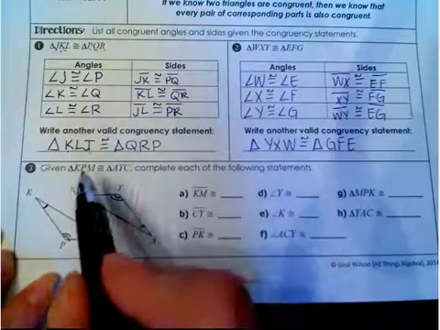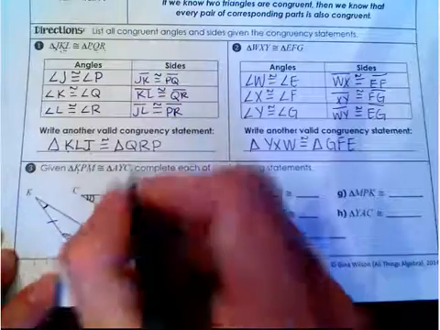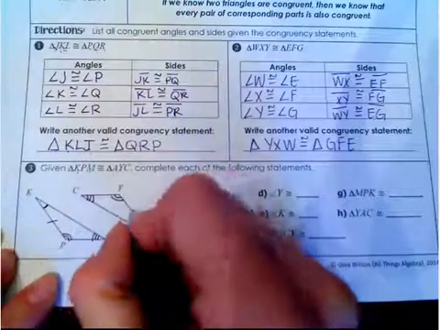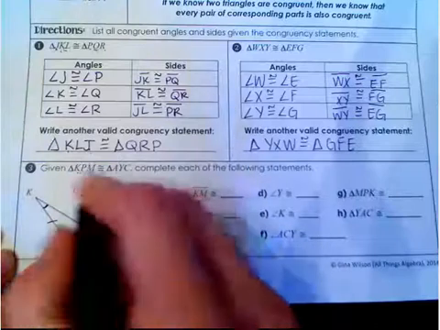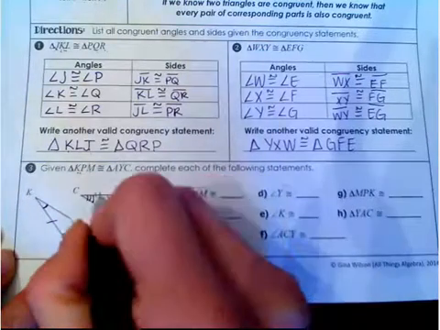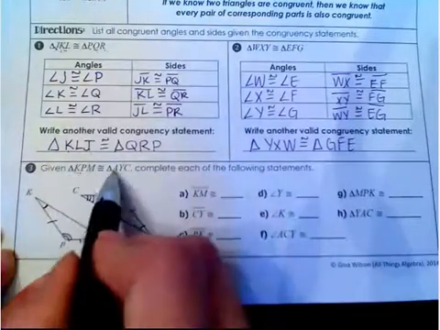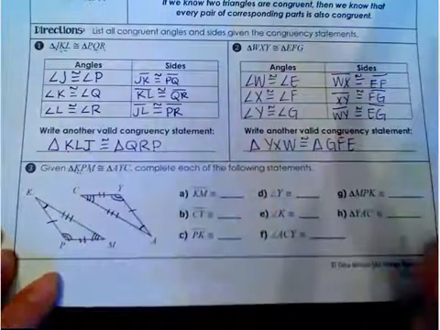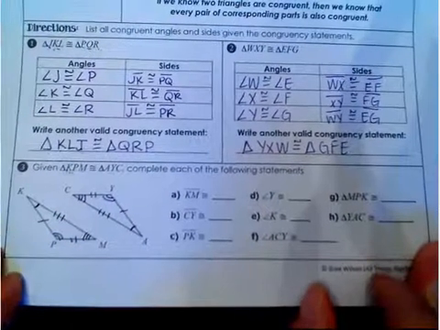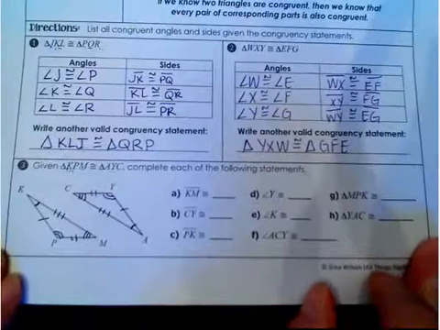Then I know that side KP should be congruent to side AY. Side PM should be congruent to side YC. And side KM is congruent to side AC. Okay, so now my picture is finished.